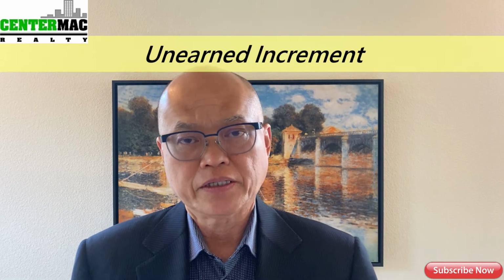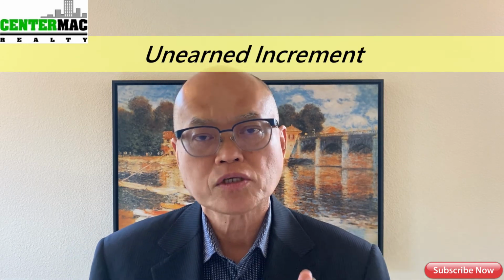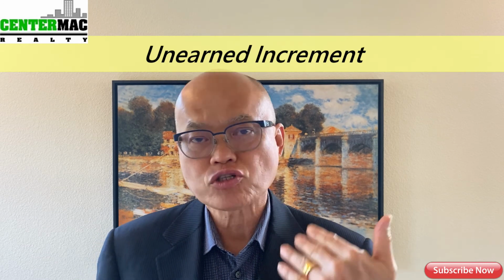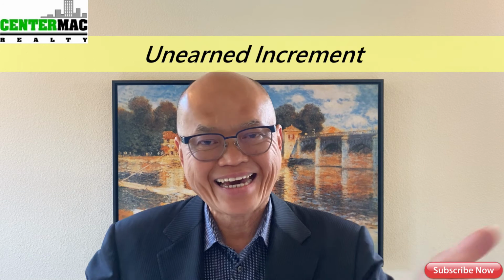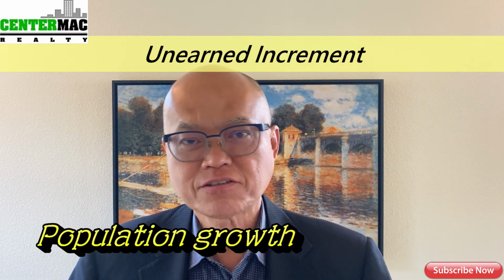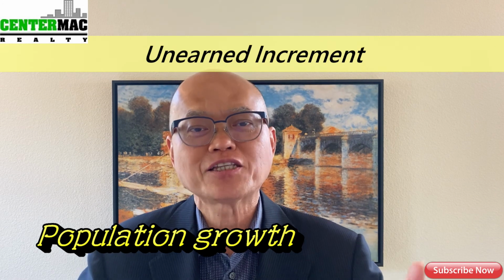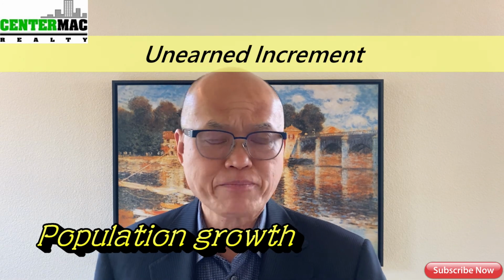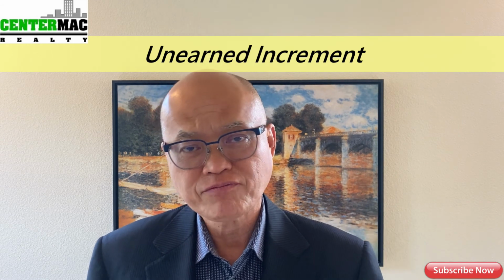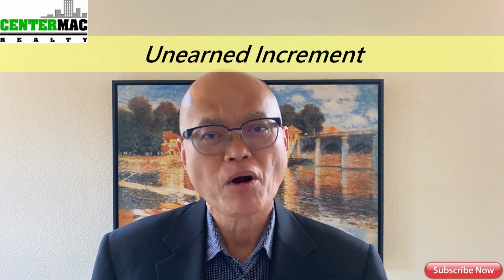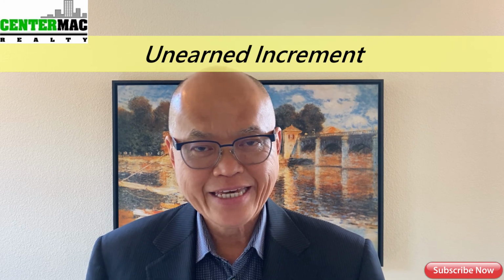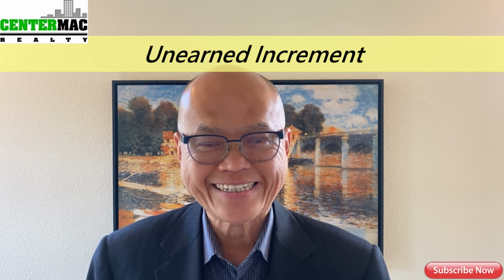Unearned increment. Unearned increment talks about the fact that the owner of a property doesn't have to spend any money on the property, and yet it increases in value simply due to population increase. So it's like being at the right place at the right time. So for example, if you go to Palo Alto, a shed that was bought 50 years ago for $50,000 is probably worth about $1,500,000 today. That is the effect of unearned increment.